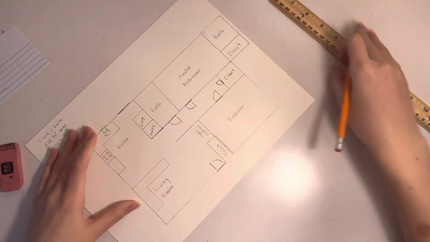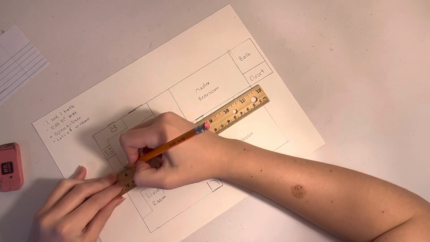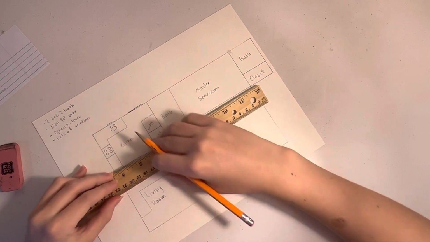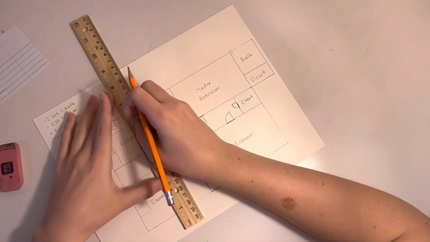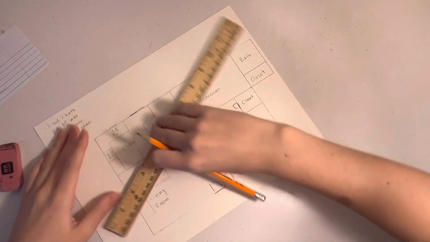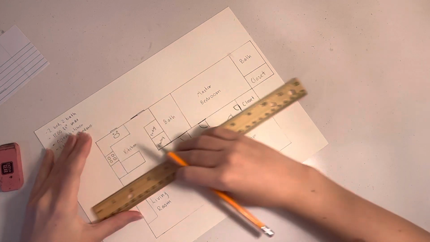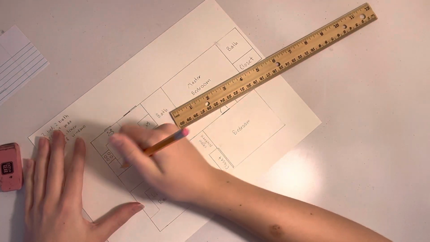And what else I might add here is a little more countertop. So maybe we'll have like kind of an island, but not really.